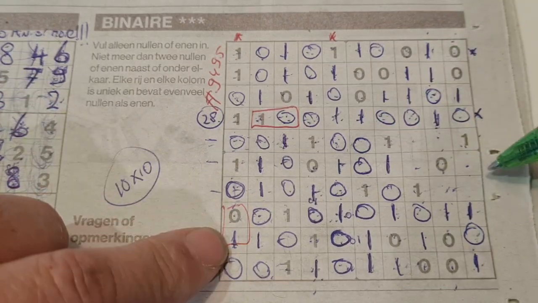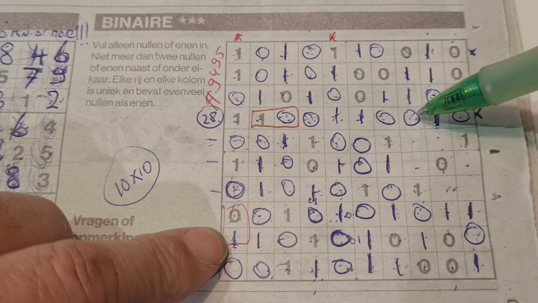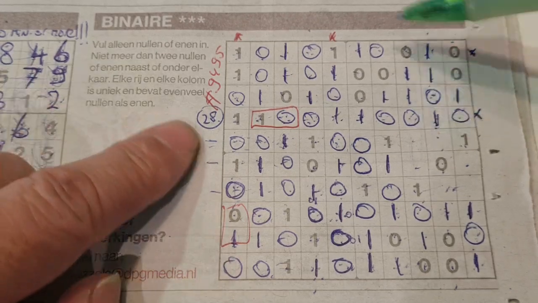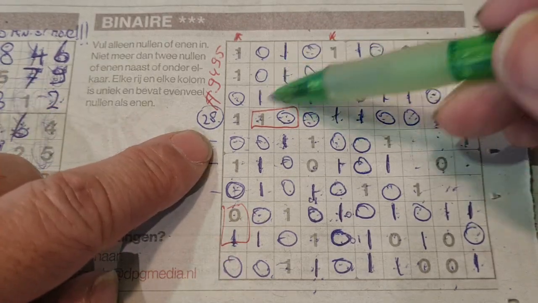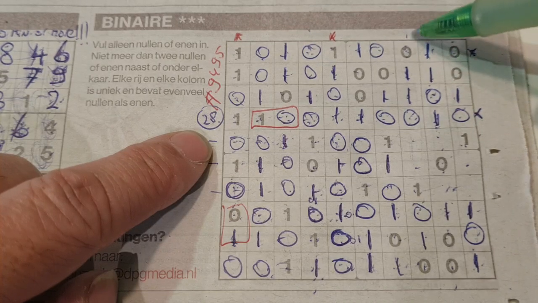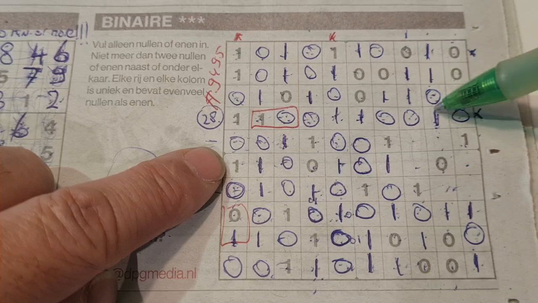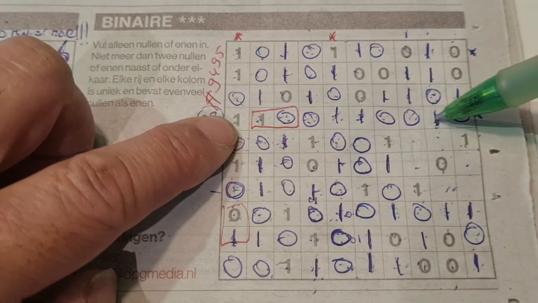So these three cannot. How about these 3 columns? 0110 here, double 1. No, cannot. How about this? 1101, the first column.